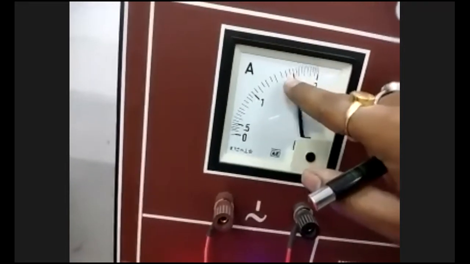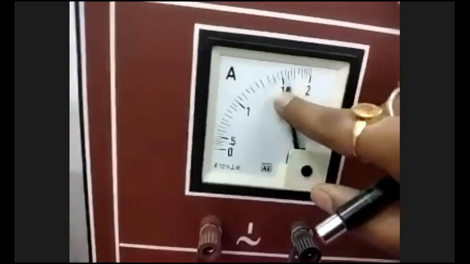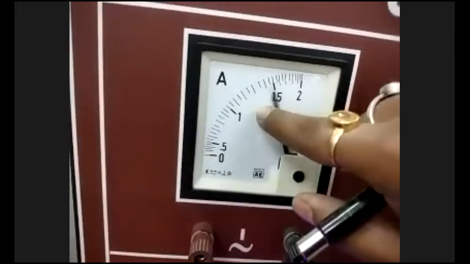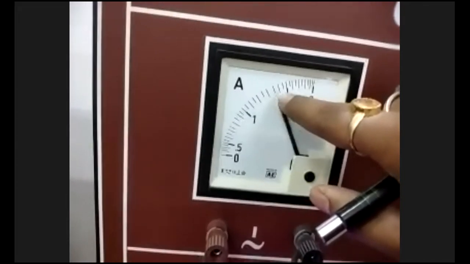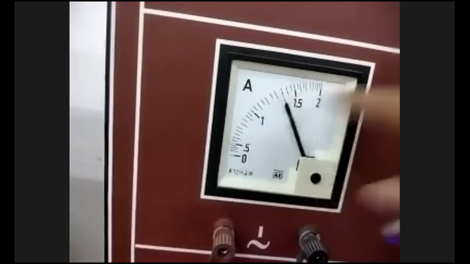Before 1.5, the indicator is going to 3 divisions. 1, 2, 3.